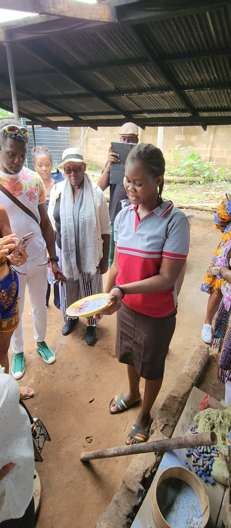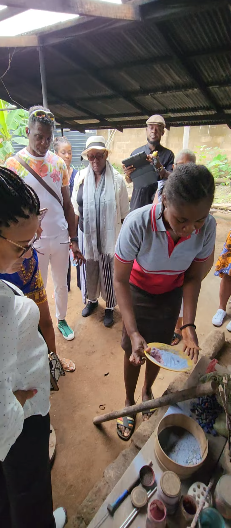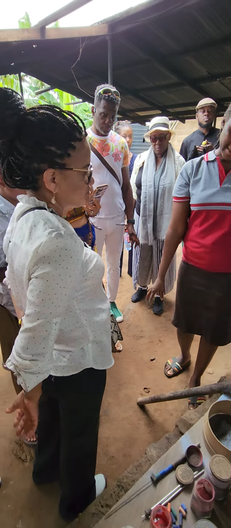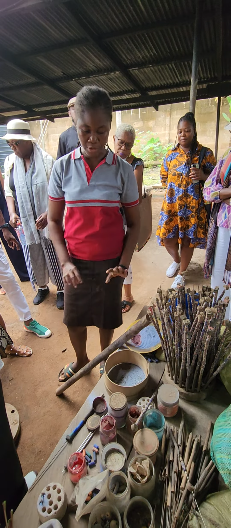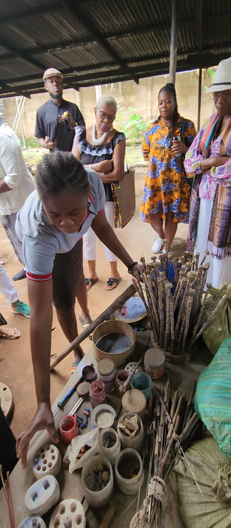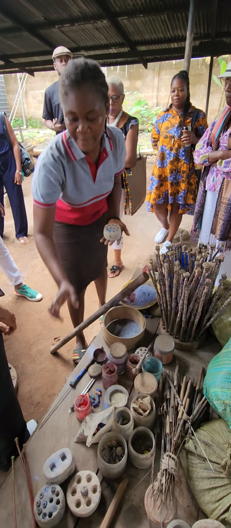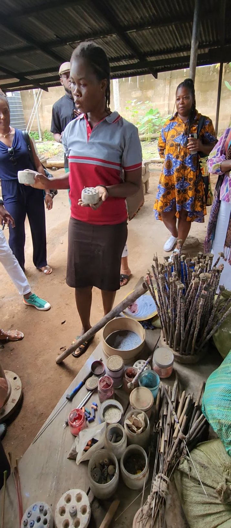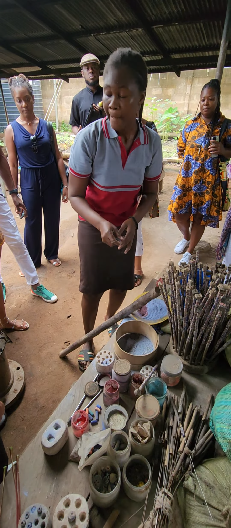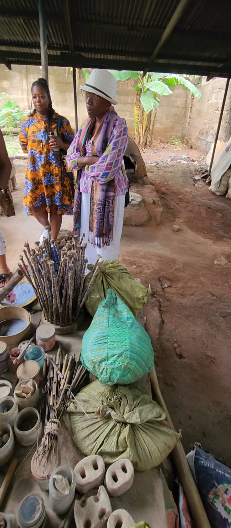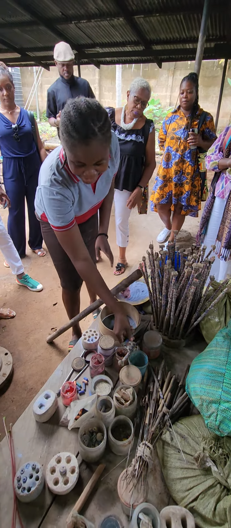So the color changes. After you change your color, if you want red, you add red. If blue, you add blue color. Yellow, you add. Then after that, we have a special mold for this special bead, and the molds are made out of clay. Same as I told you.